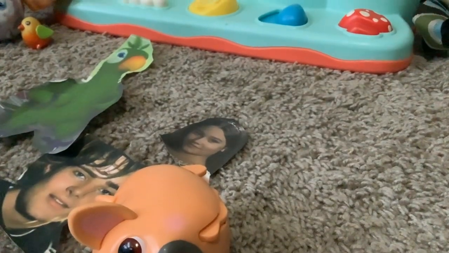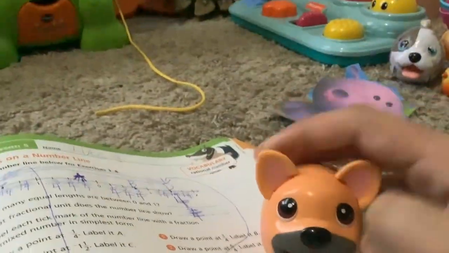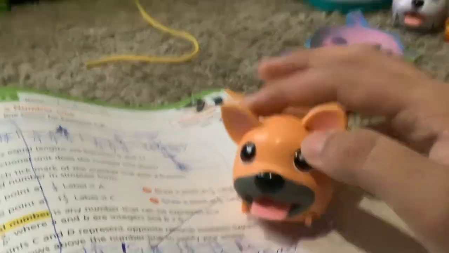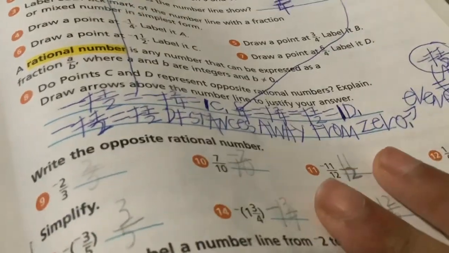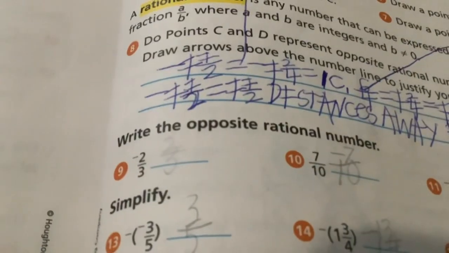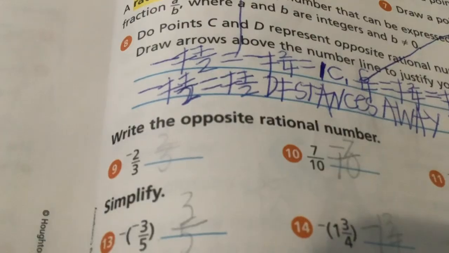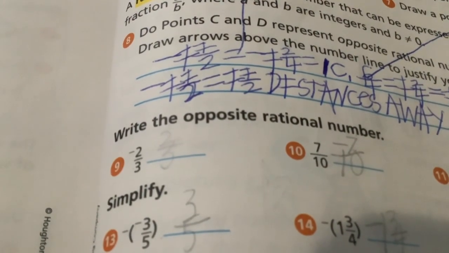Because 0 divided by 6 is 0, but 6 divided by 0 is undefined. So, that's why b cannot be 0 for rational numbers. If b is 0, it is not a rational number at all. Irrational numbers are numbers that are not rational. And anyway, we can also write the opposite of rational numbers. Like, the opposite of negative 2/3 is positive 2/3, because the opposite of negative is positive.